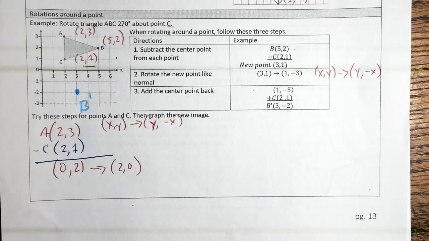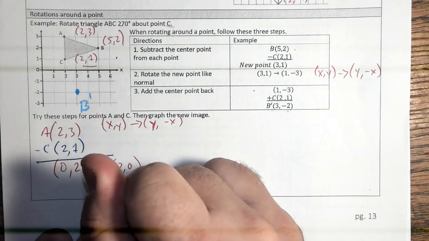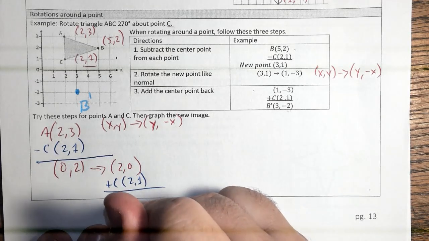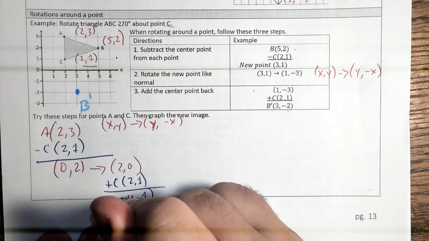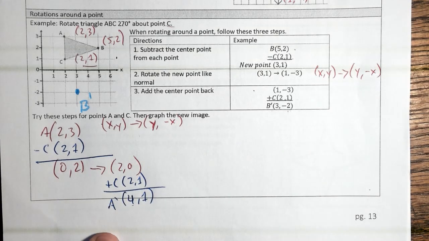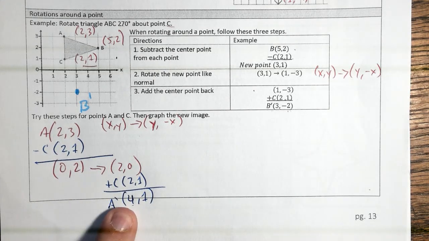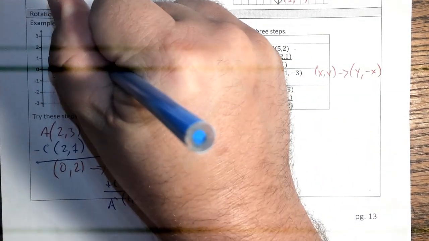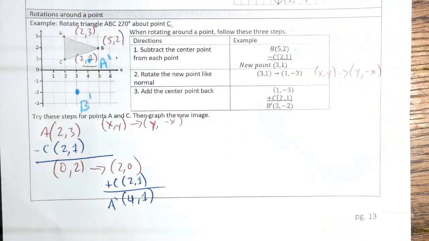So now we're going to add back in our point, and that's 2, 1. So 2 plus 2 is 4. 1 plus 0 is 1. So our A prime is positive 4, positive 1. So our A prime is here.